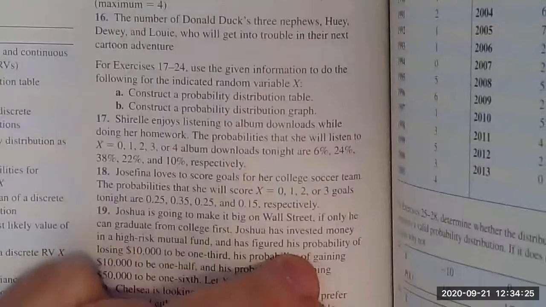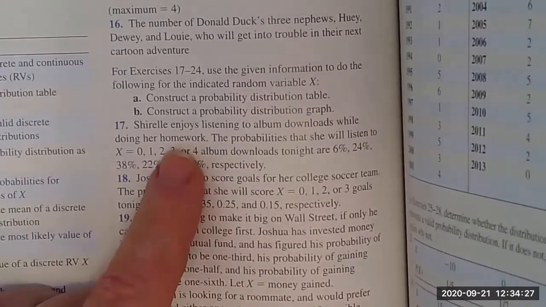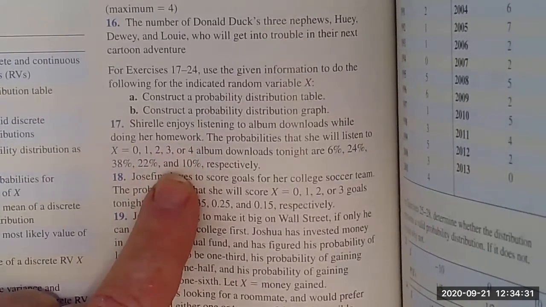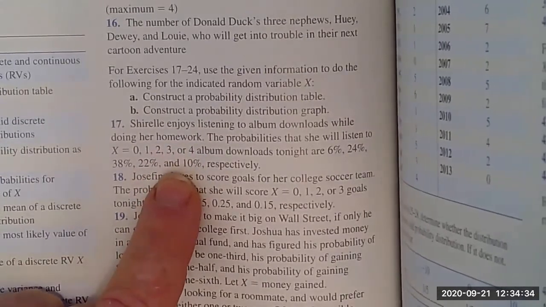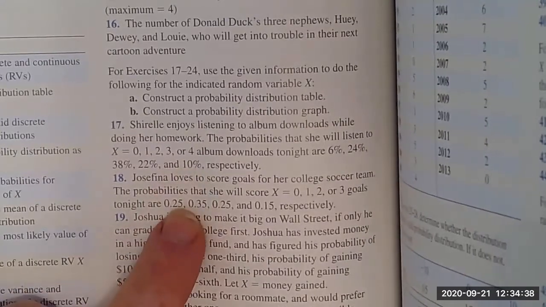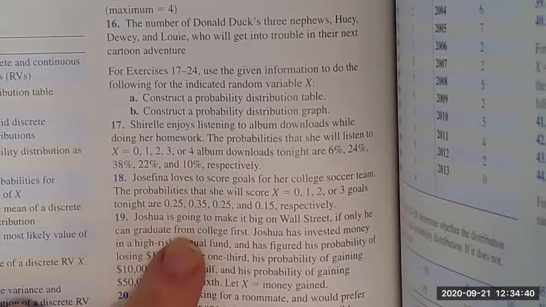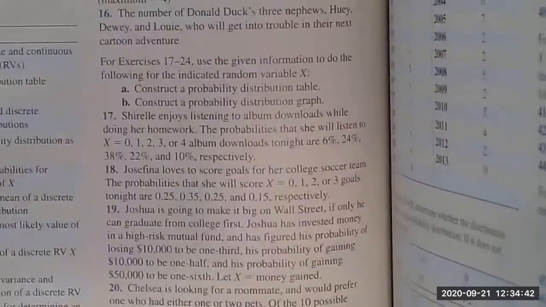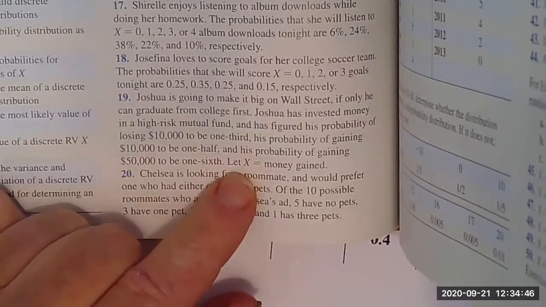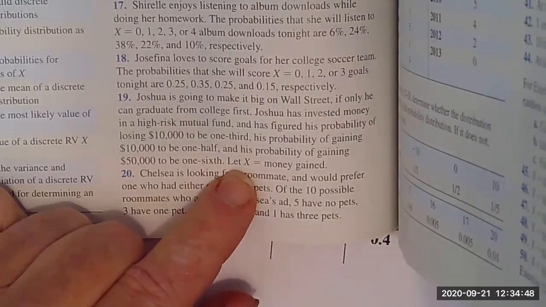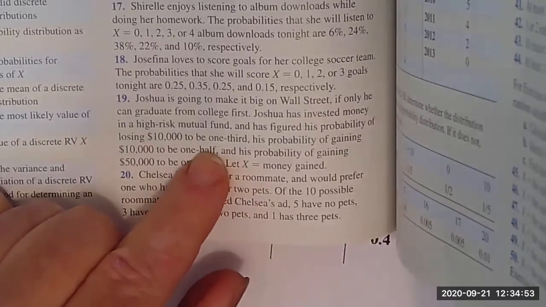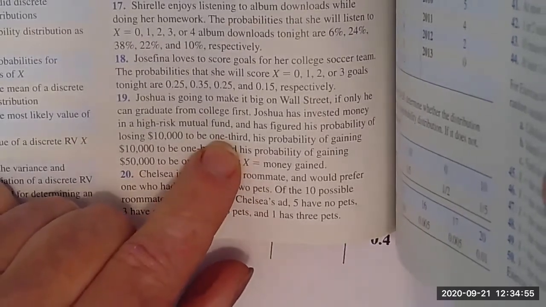Number 17 is just like the Buster soccer. They give it to you. Number 18, same thing. Number 19, they just give it to you in words. 1/3, well, that's 1 out of 3.